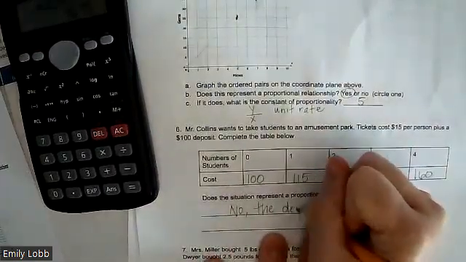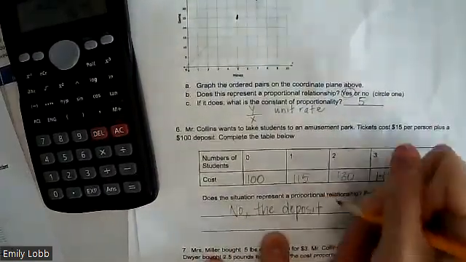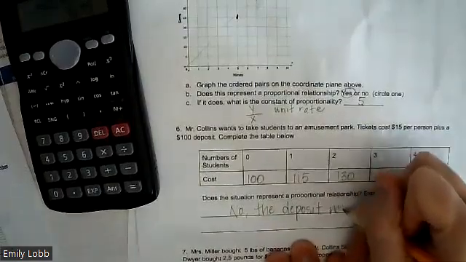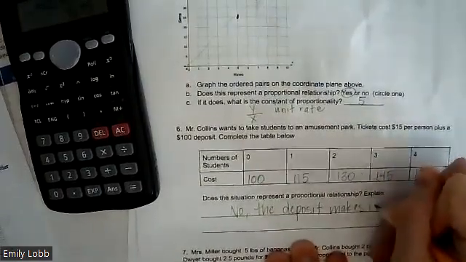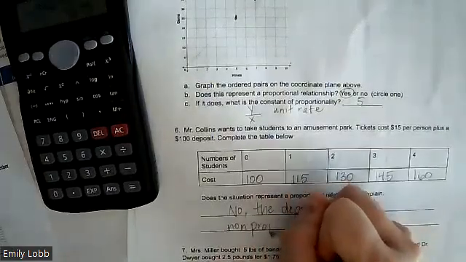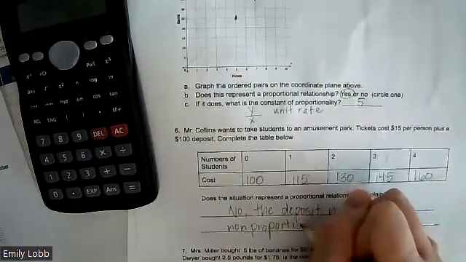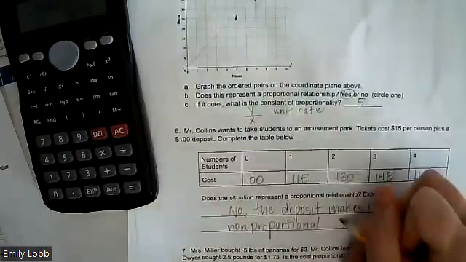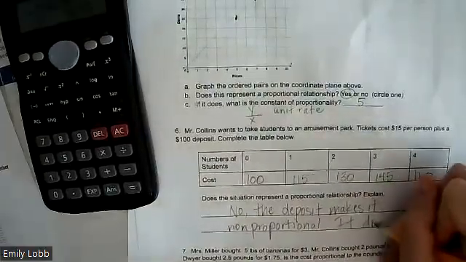The deposit makes it non-proportional. Or you could say it doesn't start at 0, 0.